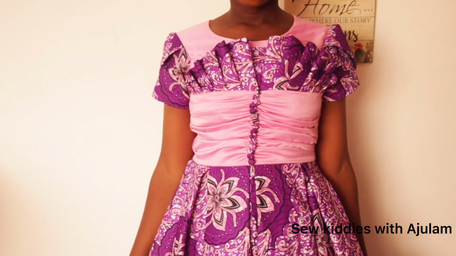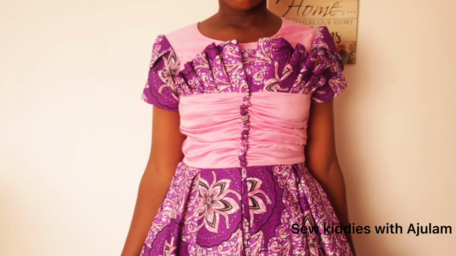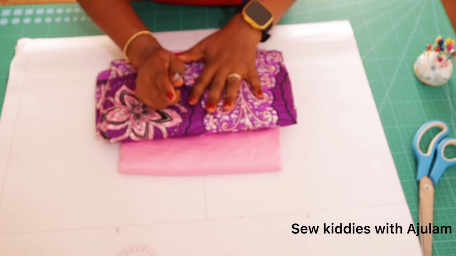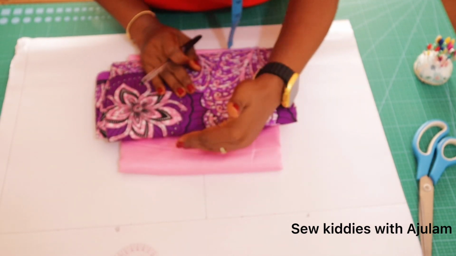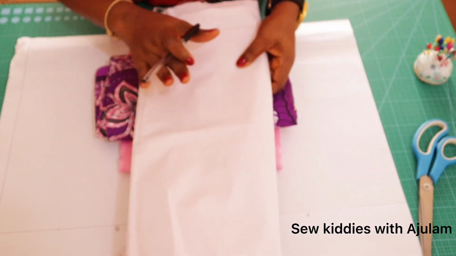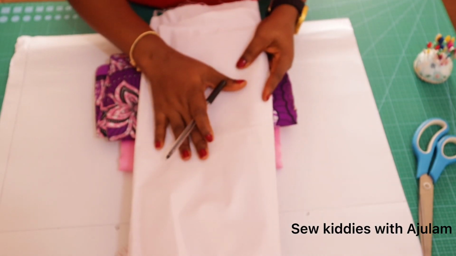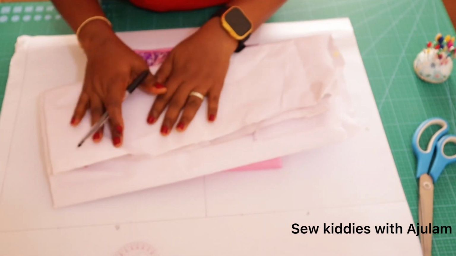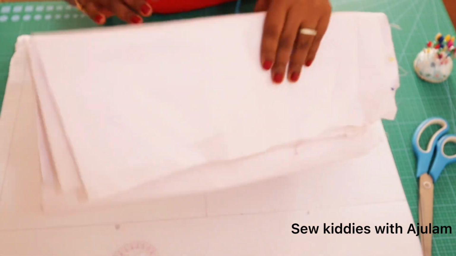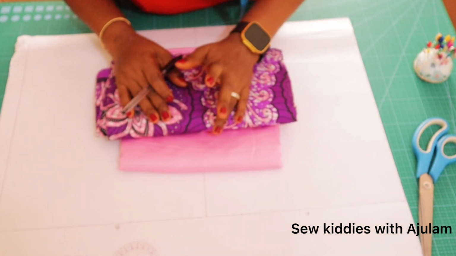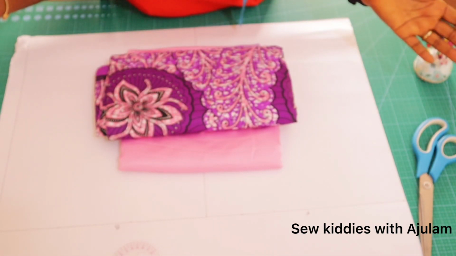So if you're interested in this topic, let's get started. Here are the things that I'll be using to make this beautiful outfit. I have my African print, and of course I have my satin, and I'll also use my peplum stay. If you don't have a peplum stay, you can use your wadum or your hair stay, but I prefer using this because it's going to help the pleat to stand very well. So you can work with any fabric of your choice.